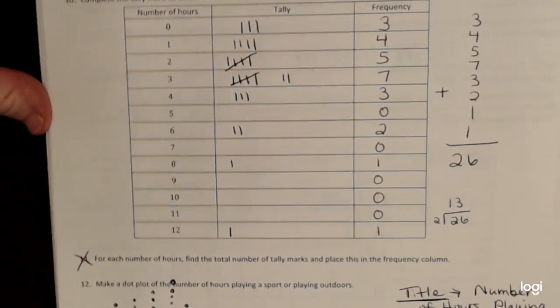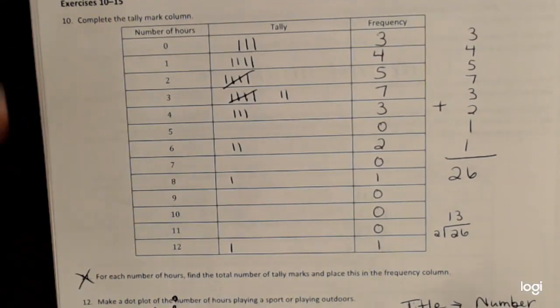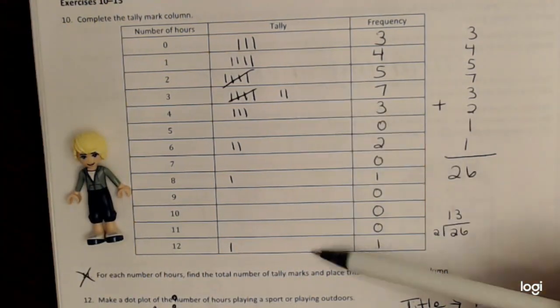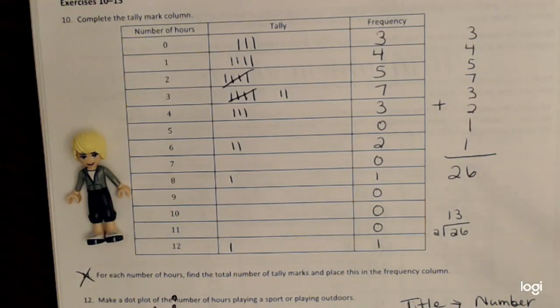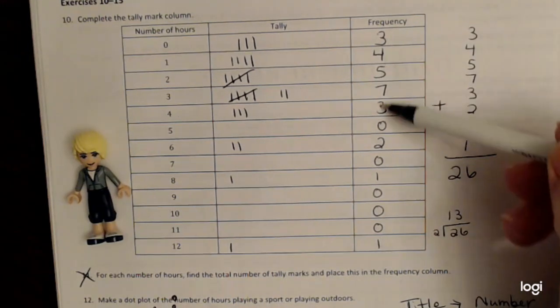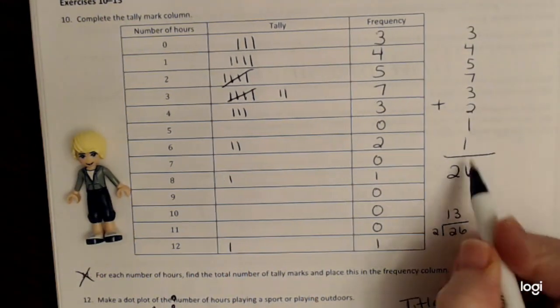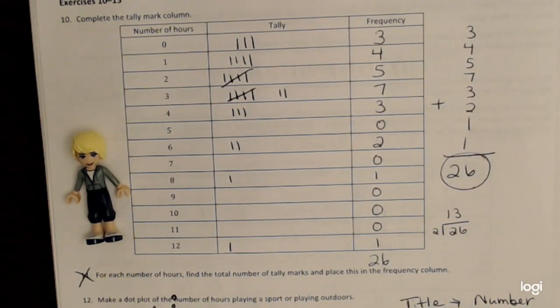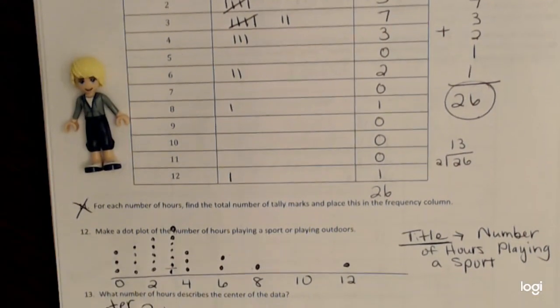So I'm going to put the screen up here. You might want to pause your screen just so you can check things if I go too quickly. Your job was to put the tally marks in for these. I went ahead and added all of the numbers up as a review, as you can see, and found out we had a total of 26 right here. That would help me out for some bottom information here.